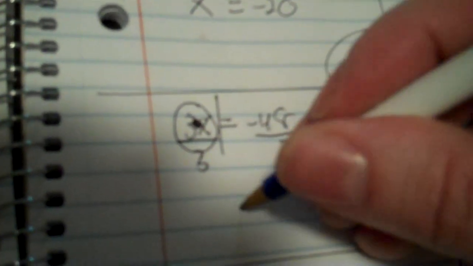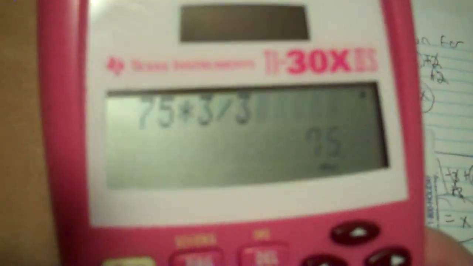Now, let me explain what happens to x over here. I'm going to randomly pick a number. I'm going to take 50. I'm going to times it by 3, and then I'm going to divide it by 3. That takes me to 50. Now I'm going to pick 75. I'm going to times it by 3, and then divide it by 3. I'm just back to 75.